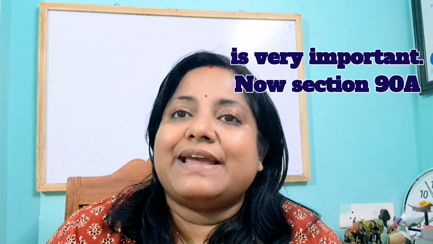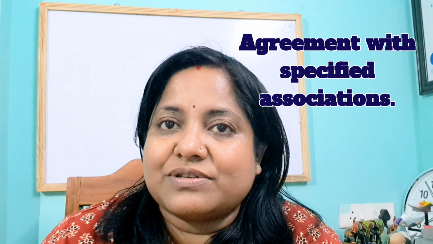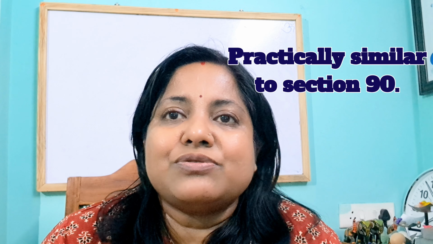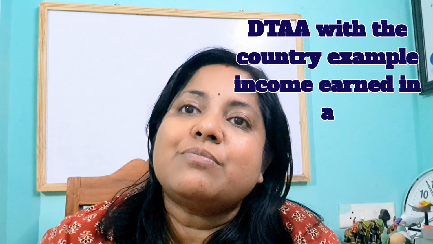Now section 90A, agreement with specified associations. This section applies when an agreement is entered with specified associations in foreign countries, not directly government to government, practically similar to section 90. Section 91, unilateral relief. No DTAA case. Suppose India has no DTAA with a country, for example income earned in a country where India has no agreement, then section 91 gives relief.